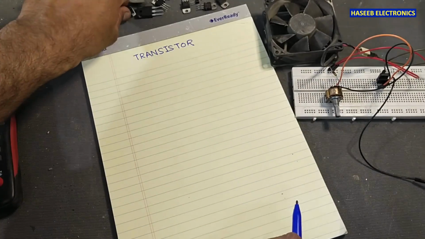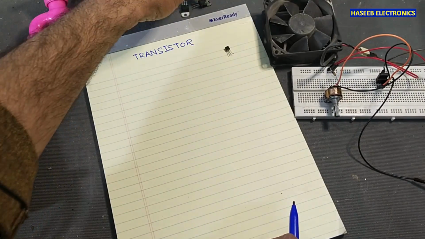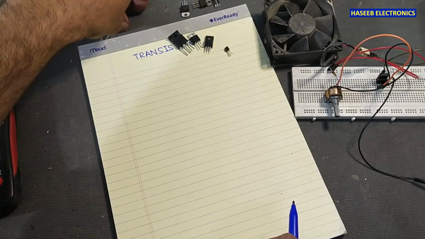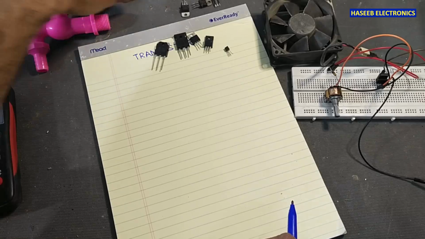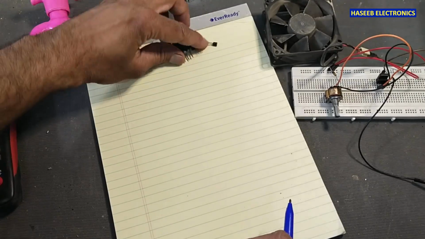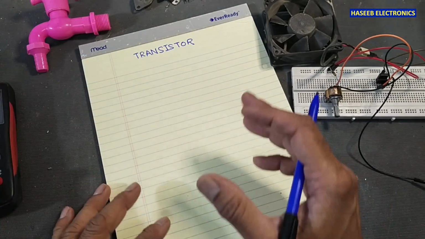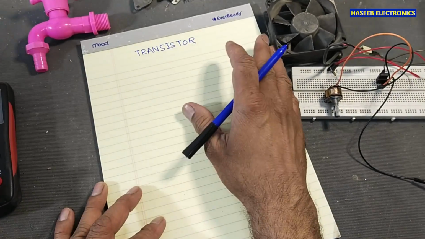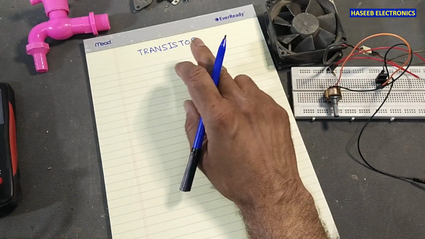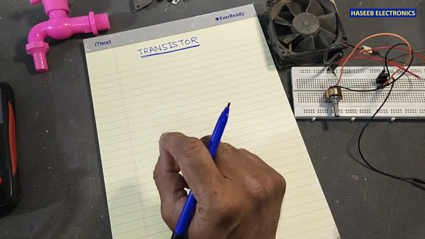What is a transistor? Either it is a signal transistor, a medium power transistor, or a power transistor, NPN, PNP, IGBT, MOSFET, whatsoever. If we want to understand the basics of everything, I will recommend watching this video. I never say to watch my video or anything like that, but if you are interested in understanding the transistor, I guarantee that after watching this video you will understand the function of the transistor very clearly.